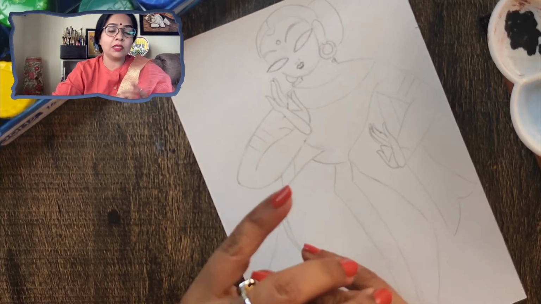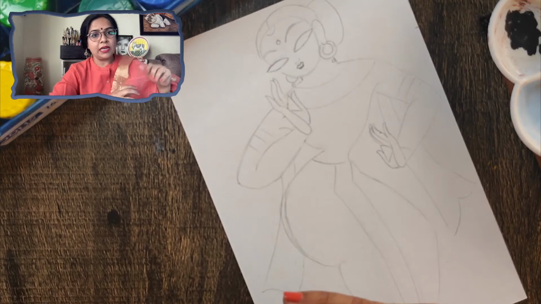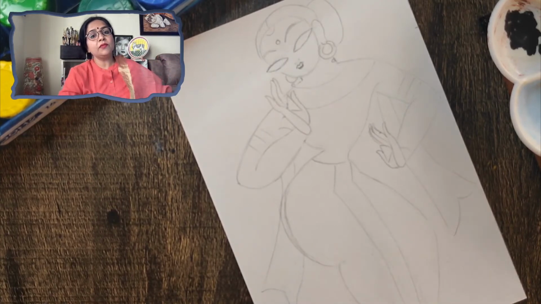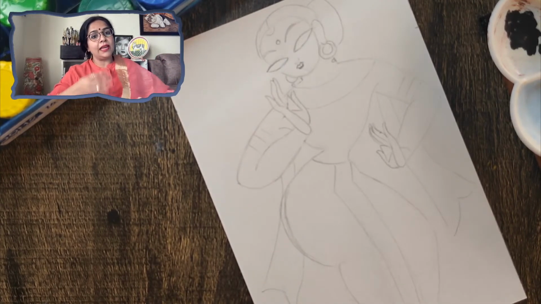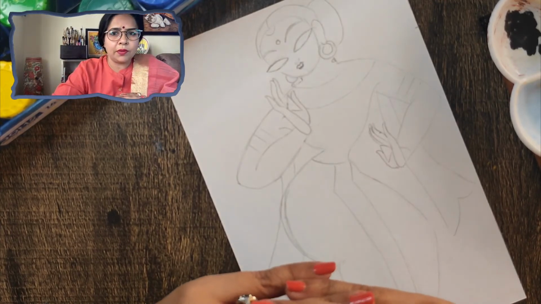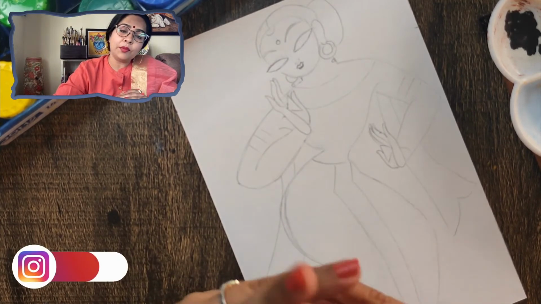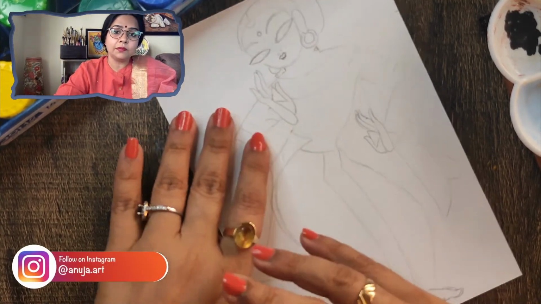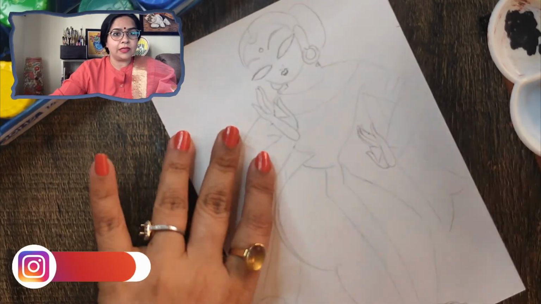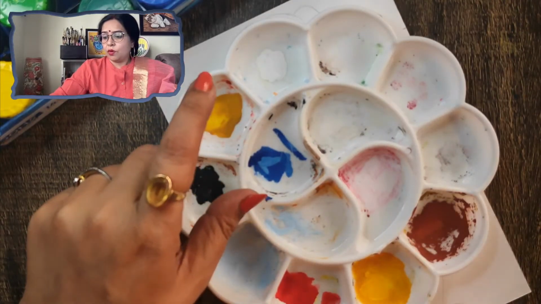Whenever I say poster colors, people ask me, can I do it with watercolors? Watercolors will have transparency, and we do not need any transparency. So in case you take watercolors, you'll have to do layers and layers, or a thick application of watercolors, which is not required. The appropriate paint for the appropriate thing will give you better results. So let's get started.